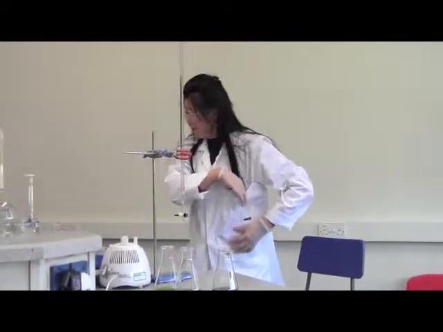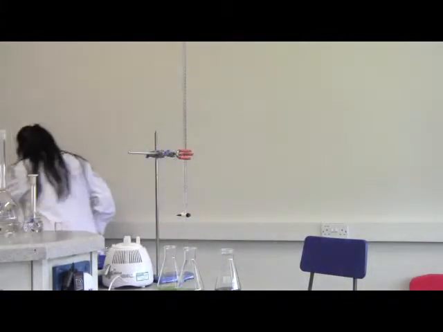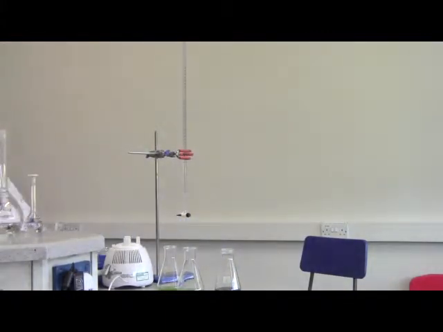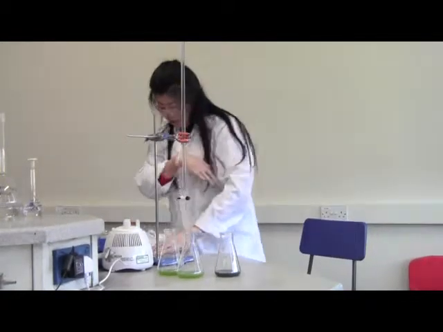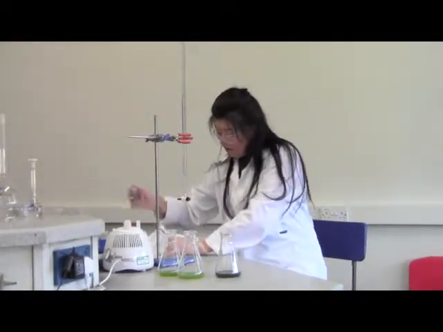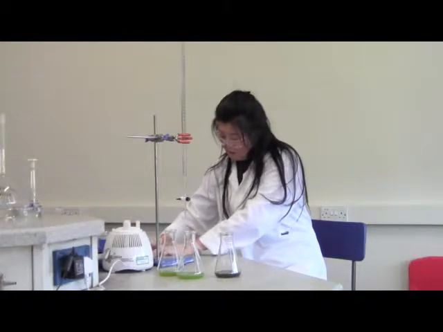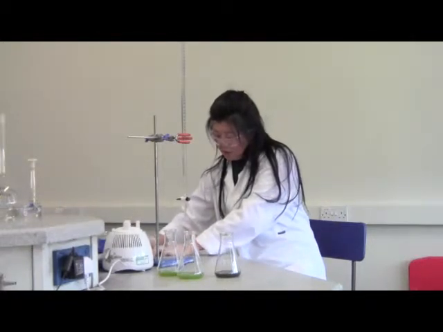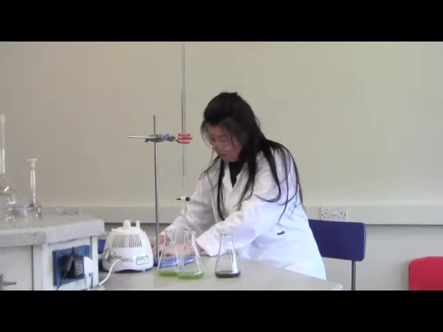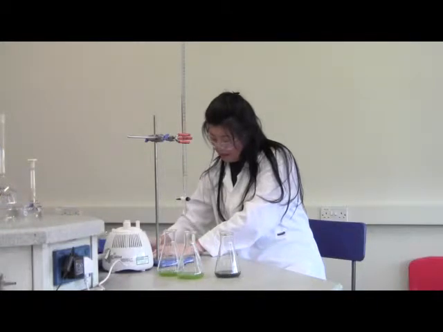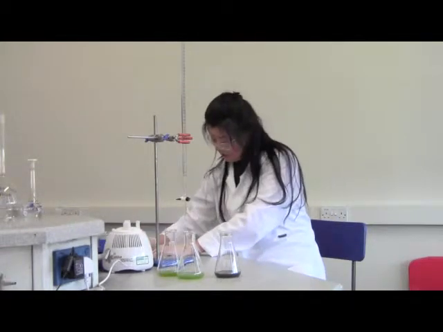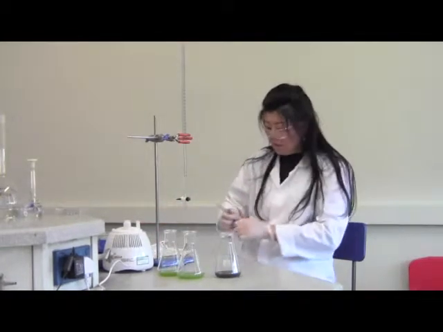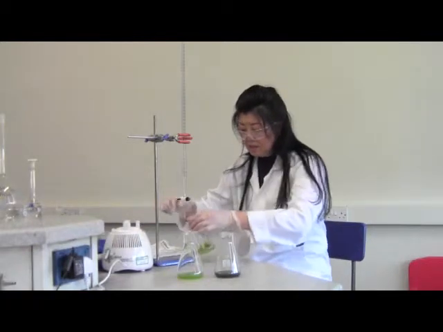So for the first sample, I need to take a mark. Sample 1, the start point as 0, and end point 1.95 milliliter. Now I'm going with the second. Okay, second.